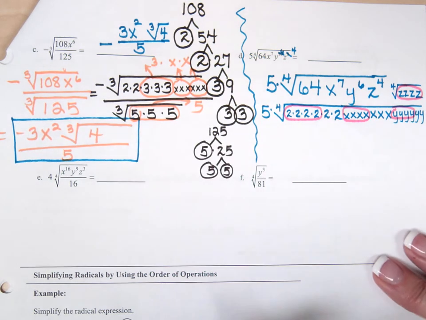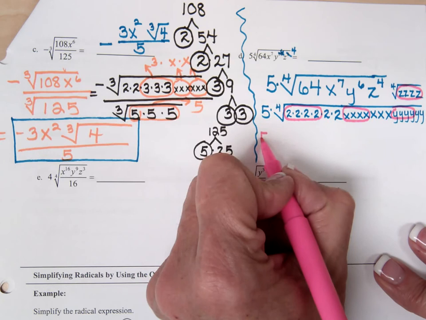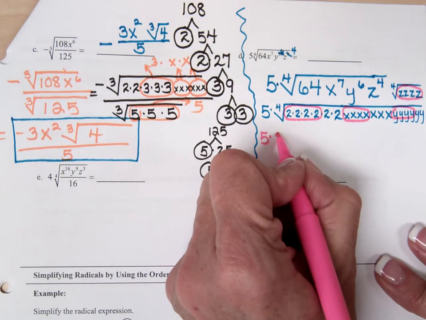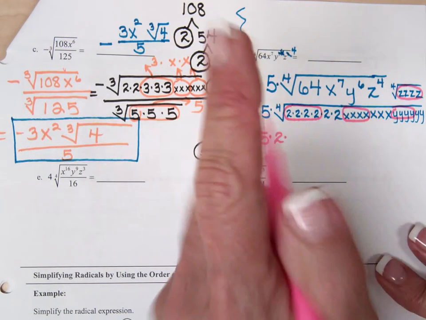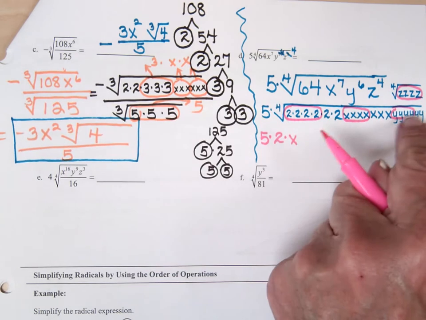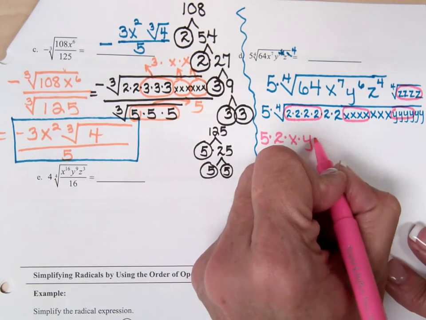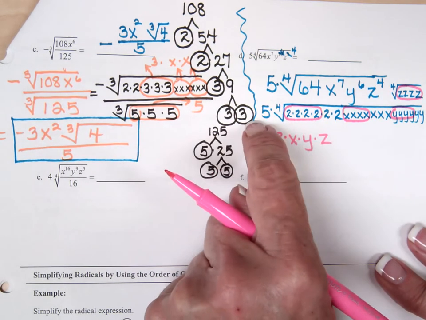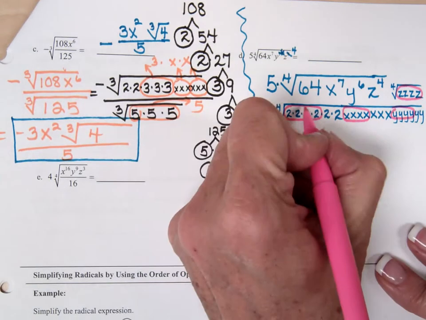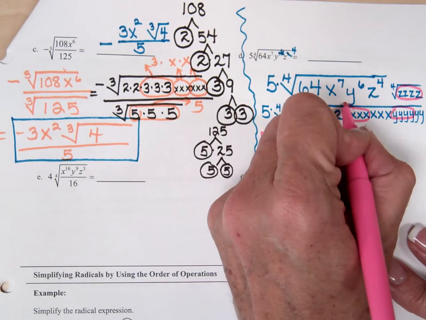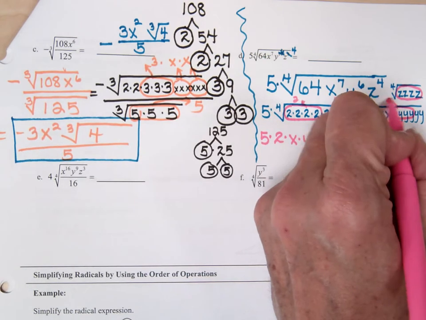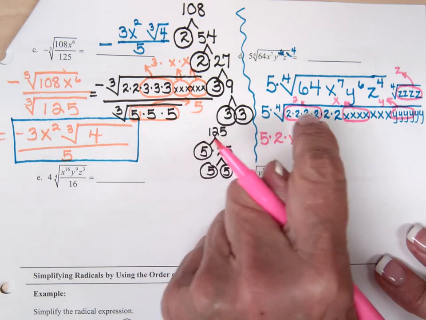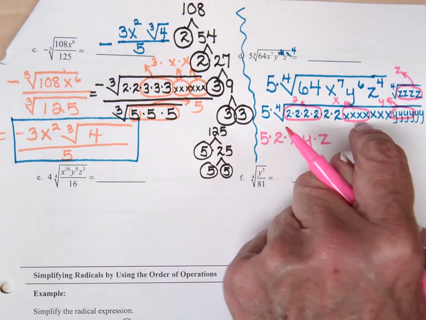So from that, you should be able to say this is going to be 5 times 2 times x times y times z. Because remember, 4 of anything comes out as a single. So 5 was already there. These come out as a 2. These come out as an x. These come out as a y. These come out as a z. So 5 times 2 times x times y times z.